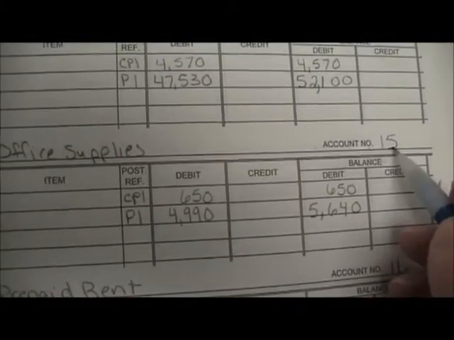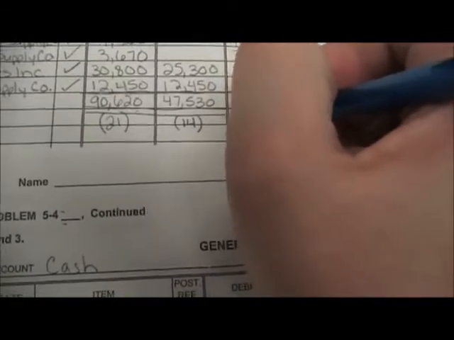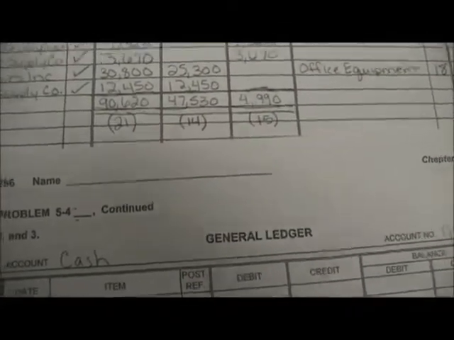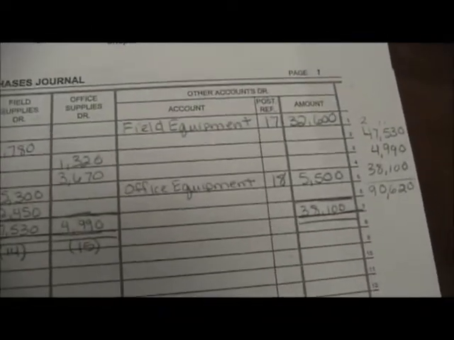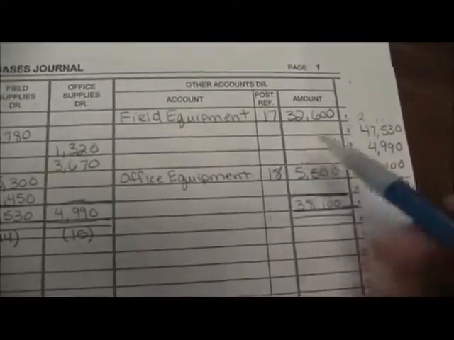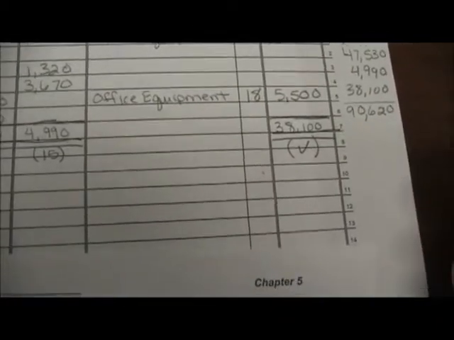So we're going to take the number 15 back to our journal and put it in parentheses. In the other accounts debit side, we've posted these individually to field equipment and office equipment. So we're going to put a check mark here to show that we do not post that number.